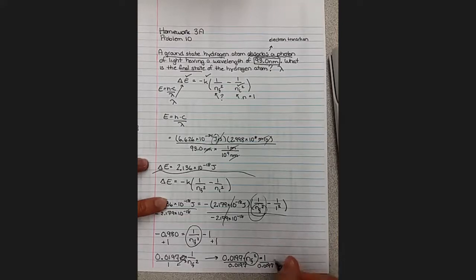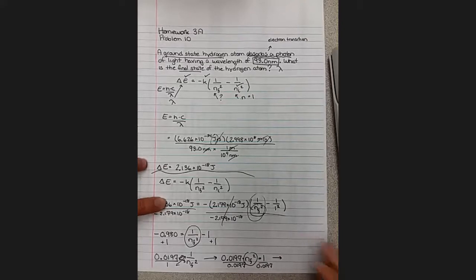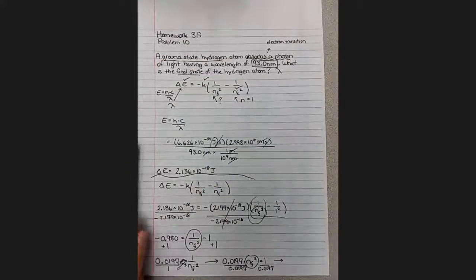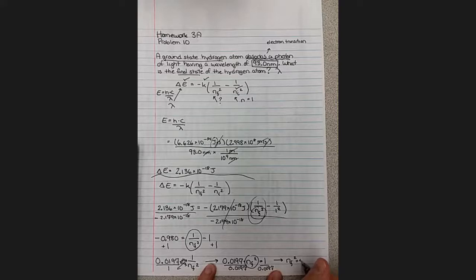This problem is just going to go all over the place, so hang with me. Okay, so now we've got 1 over, that answer is 50.668. And then we can just take the square root of both sides to find n sub f.